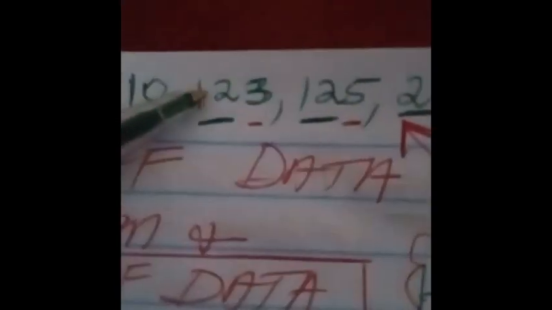And then for 125, because we've got two numbers in the same category, 123 and 125, it's going to be the same 12, but the unit will be 5, which represents your leaf.